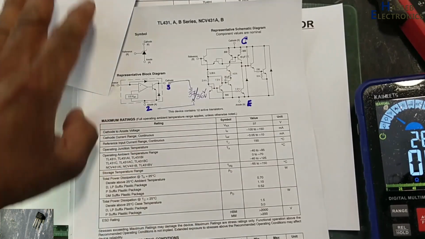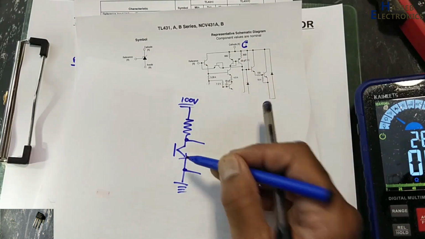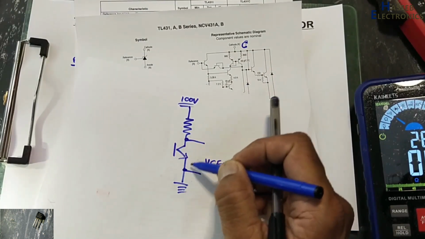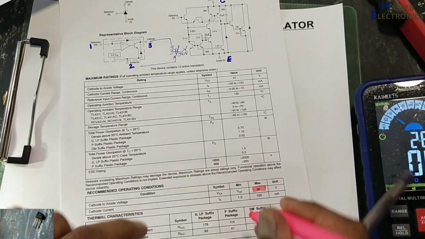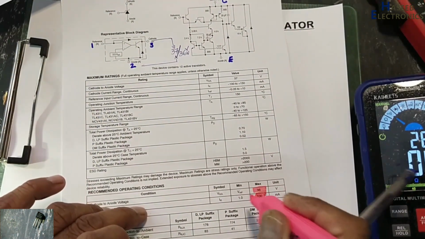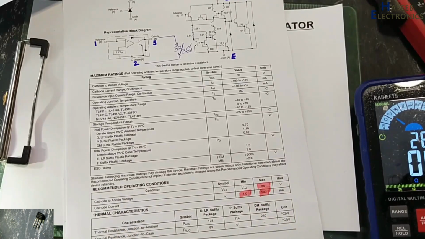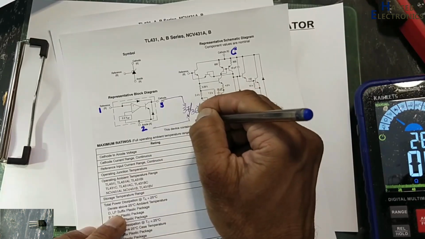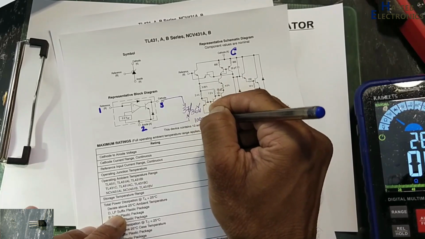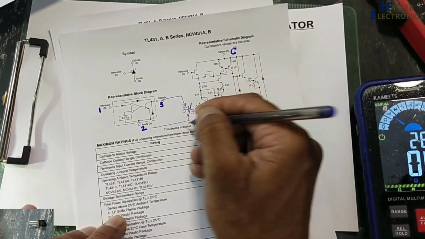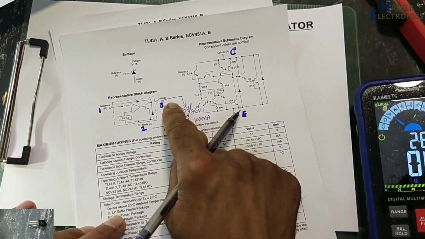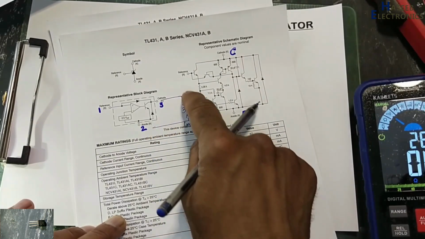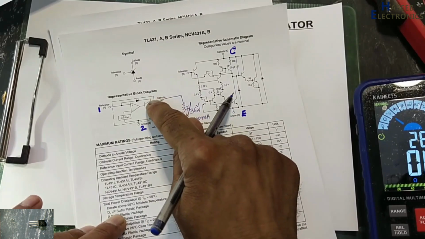When we connect any load in this circuit, what is the capability of this transistor? That is maximum 100 milliampere. Minimum 1 milliampere cathode current. Maximum 100 milliampere and minimum 1 milliampere. From 1 milliampere to 100 milliampere current can be obtained from this output transistor.